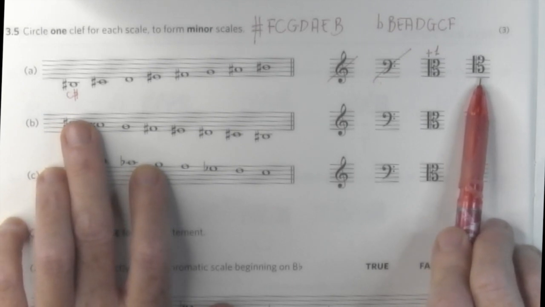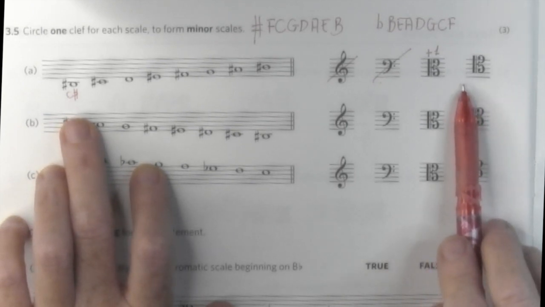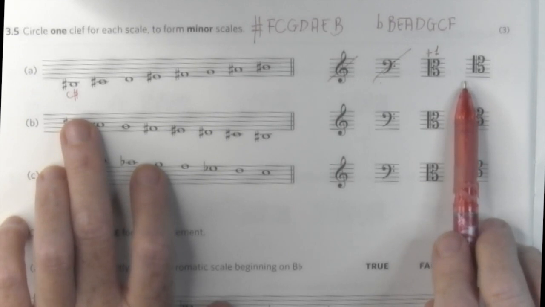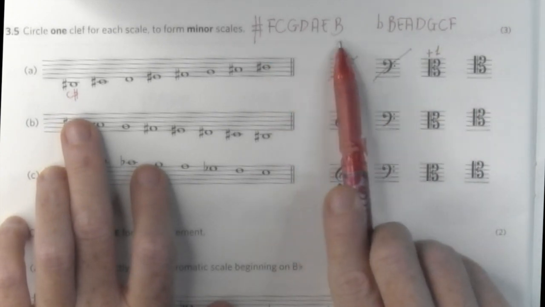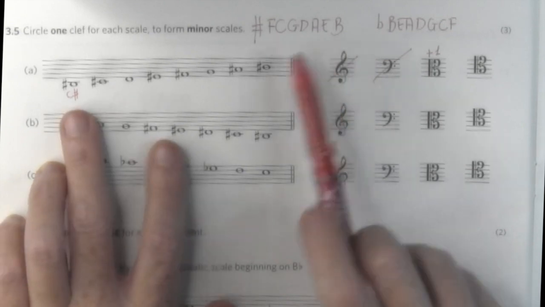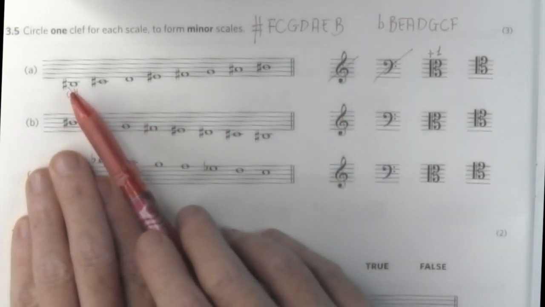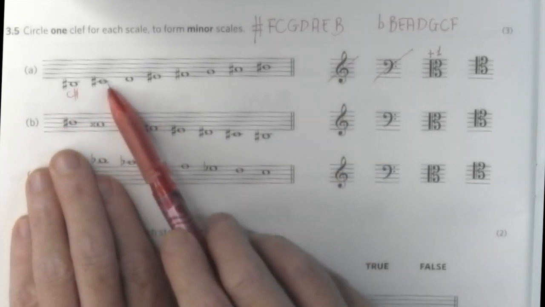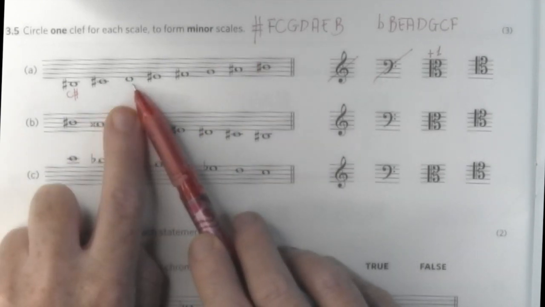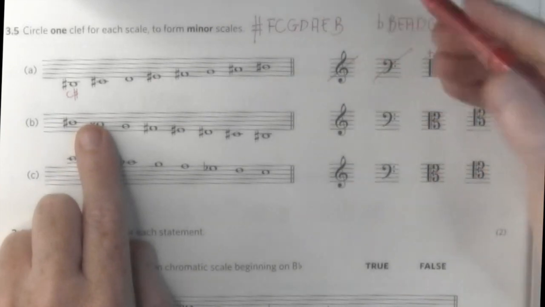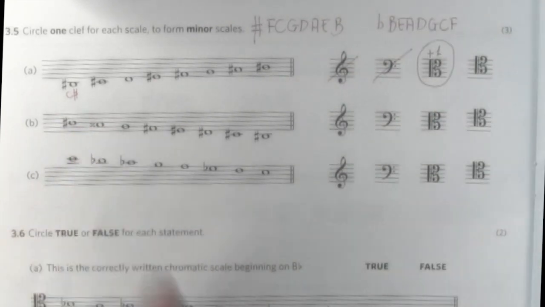In the tenor clef, this note would be A sharp. A sharp minor is the relative minor of C sharp major and has all these sharps, including this. So basically it is A, B, C. C sharp is again the relative major, the note of the relative major that is not sharp. It's impossible. So the only possible answer is the alto clef.